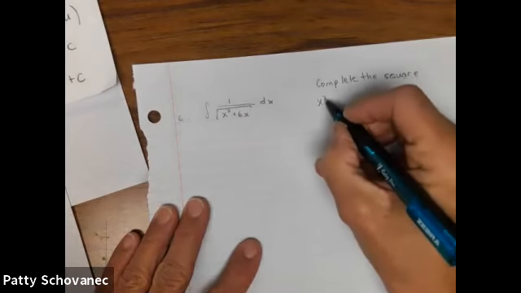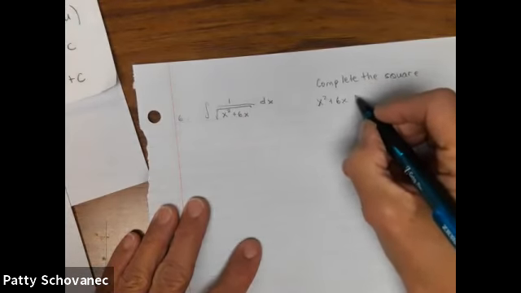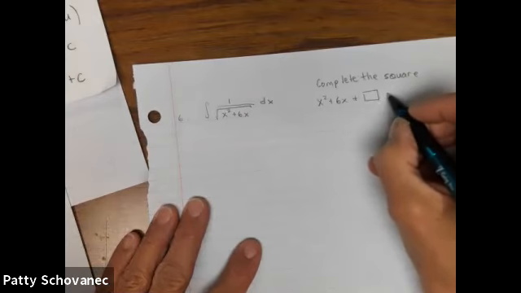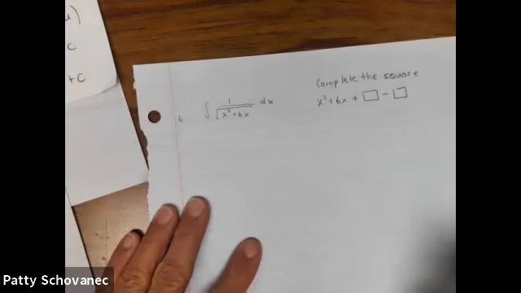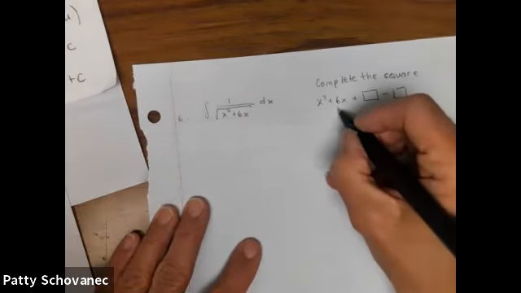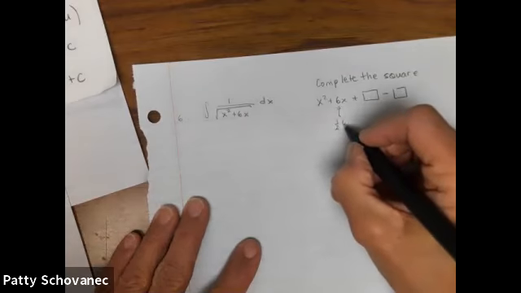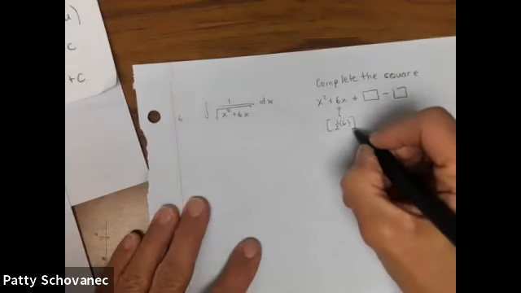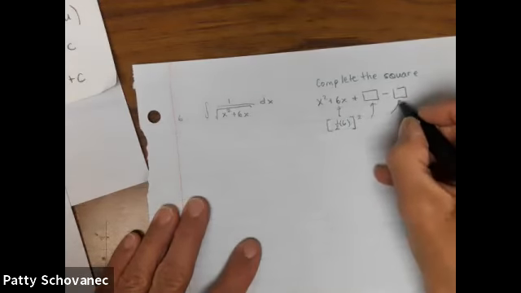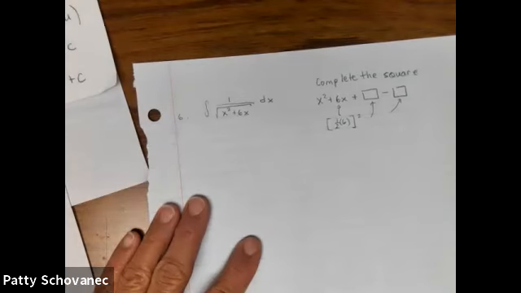We take our stuff under the radical sign, we add a number, take it back out. And remember, we take half of the middle term and then square it. Put it there and there. So half of 6 is 3, 3 squared is 9.